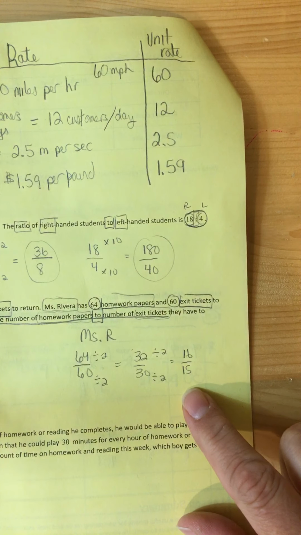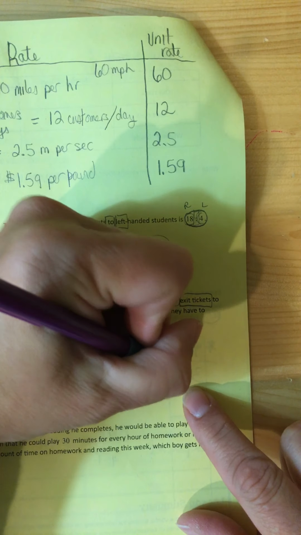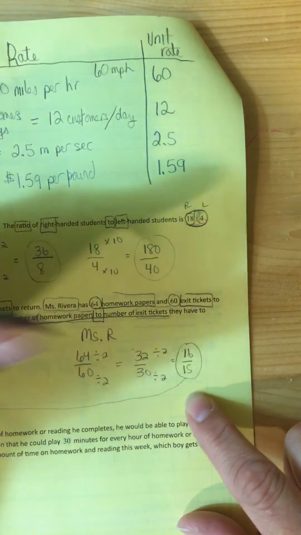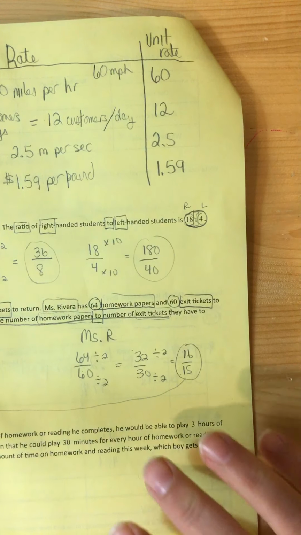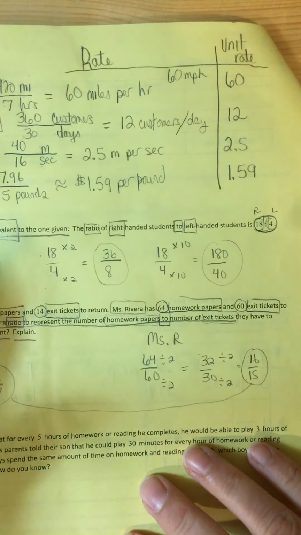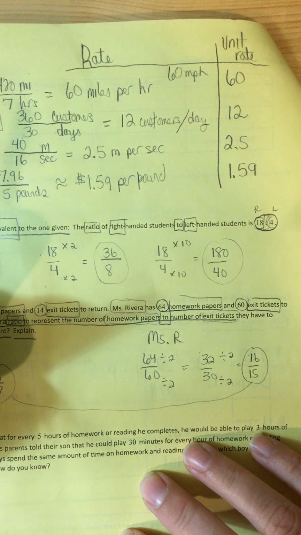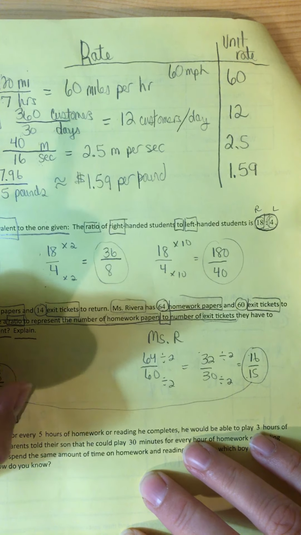Well, I'm looking here and I've got 8 to 7, and that's simplified. And I've got 16 to 15, and that's simplified. If I'm comparing those two things, they don't look the same. So if it says, are the ratios equivalent, I would have to say, no, the ratios are not equivalent.